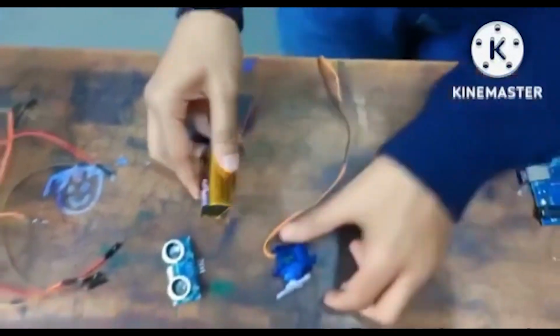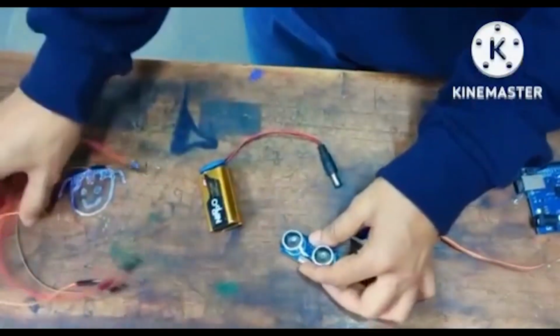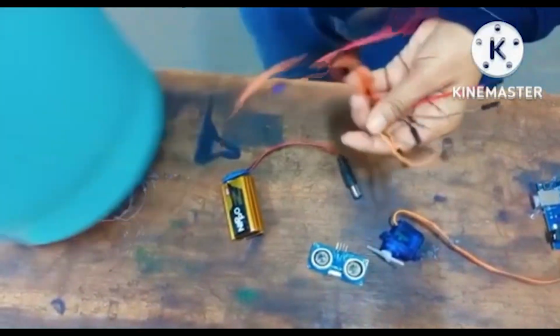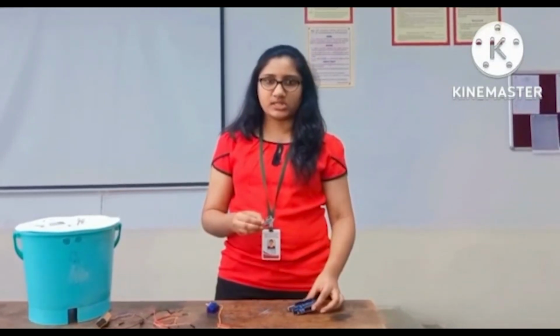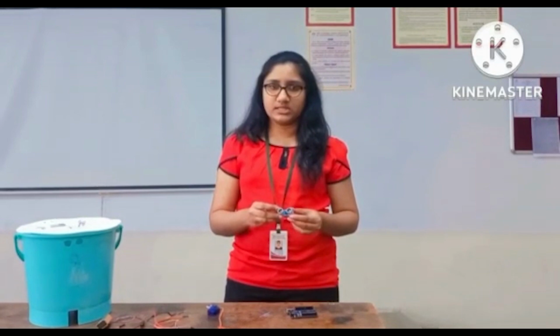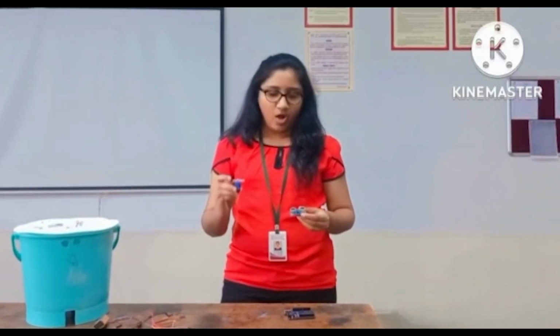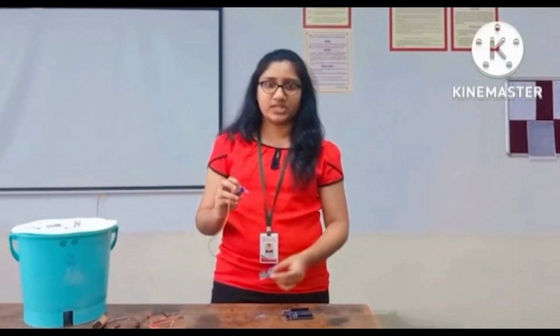Arduino Uno, 9 volt battery, servo motor, ultrasonic sensor, jumper wires and a dustbin. Arduino is used for code execution, along with the ultrasonic sensor. The ultrasonic sensor senses objects when they are nearby, and the Arduino sends a signal to the servo motor, and the servo motor helps in lifting up the dustbin lid.